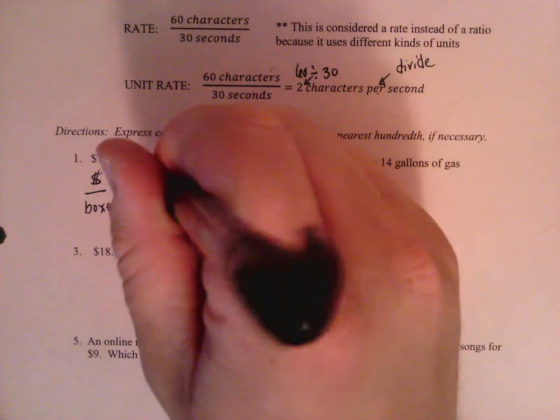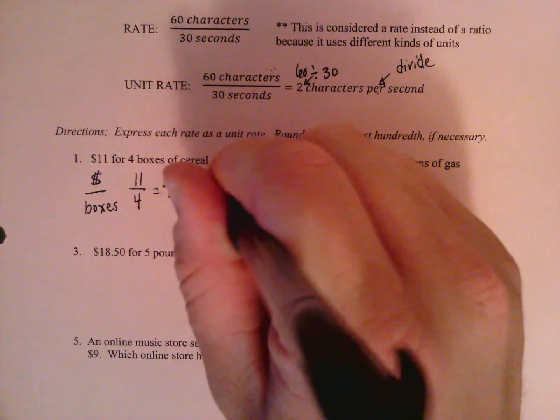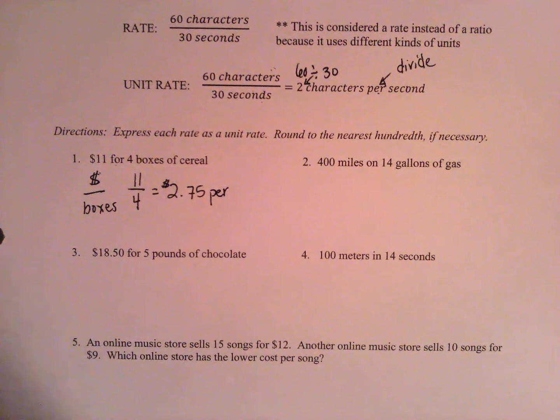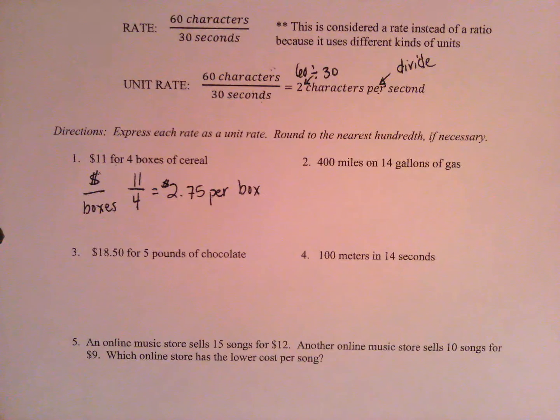With unit rates, you have to use labels. The top label is our first one, which is money. And then I have to do it per something. What's our bottom label? It's boxes. So it's $2.75 per box.